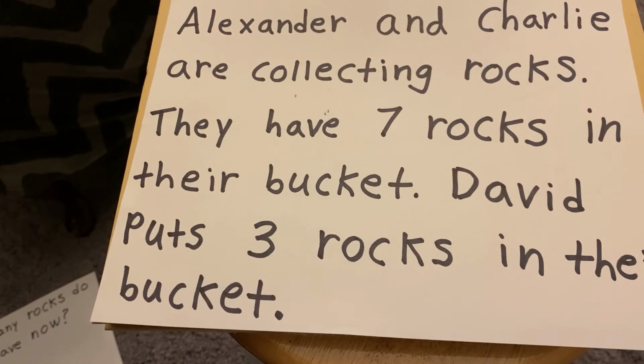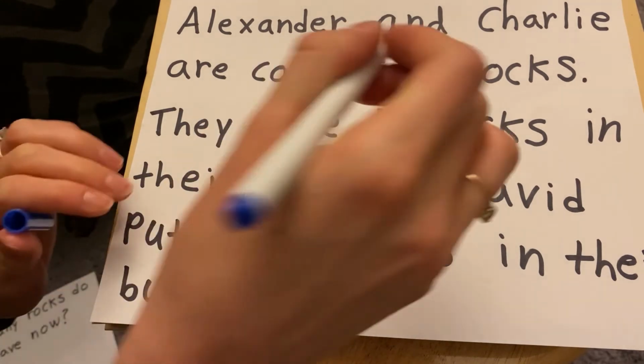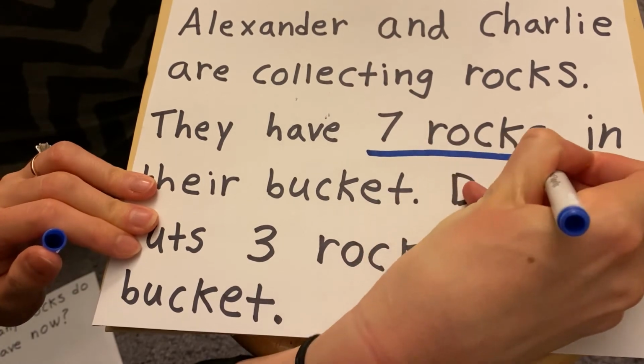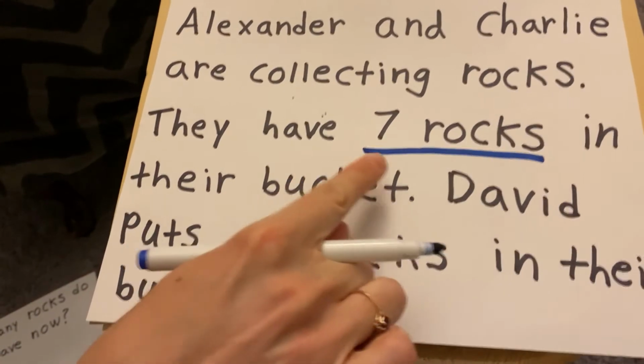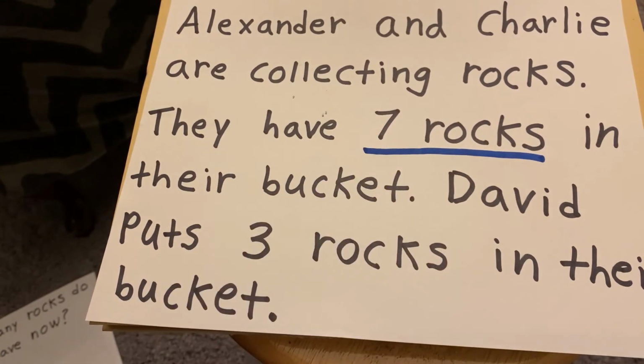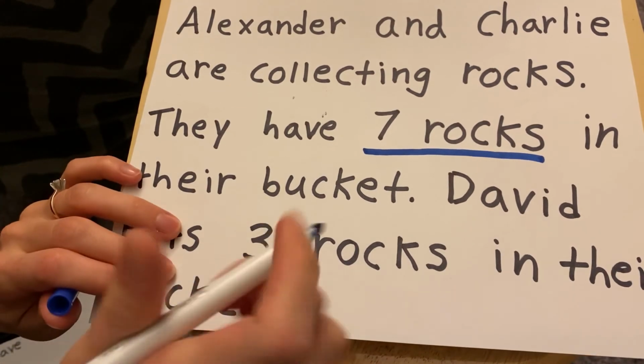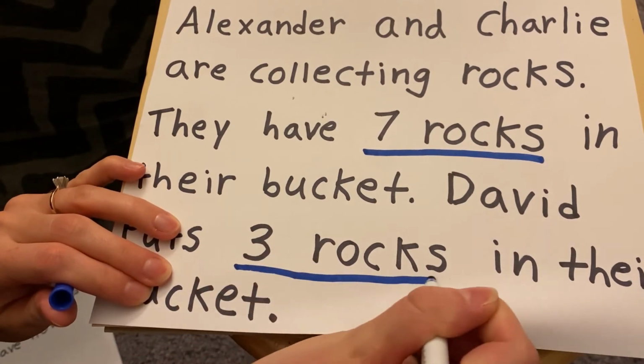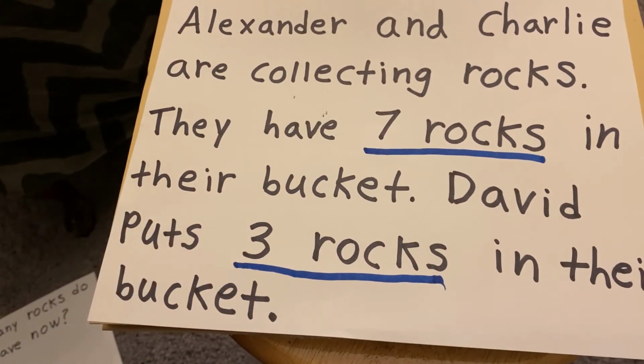So now we need to think about how many rocks Alexander and Charlie have to start. And then David puts some more rocks in their bucket. So they're getting more rocks. So I'm going to underline 7 rocks because Alexander and Charlie are starting with 7 rocks in their bucket. And then how many rocks does David put in their bucket? Yeah, that's right. 3 rocks. So David puts 3 rocks in their bucket.